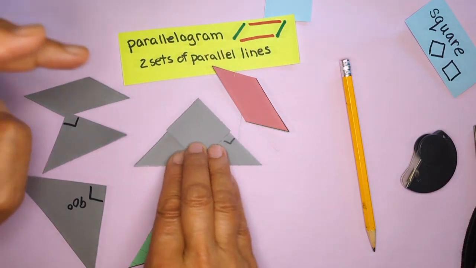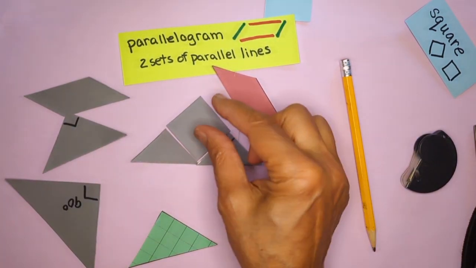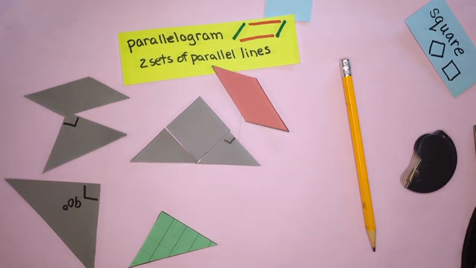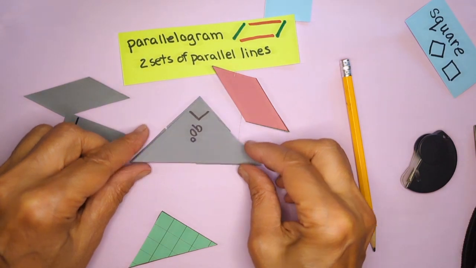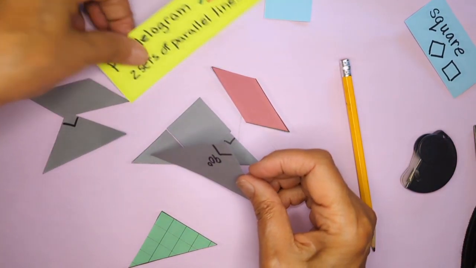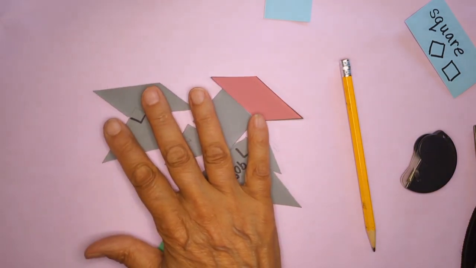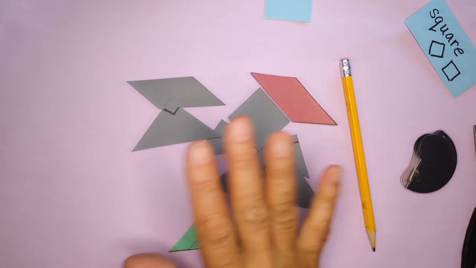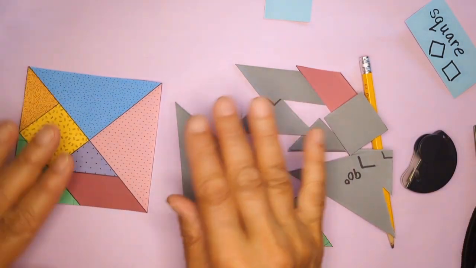Okay, and look what happened when I put those two little ones together with the square. It made another triangle. Is that the same as this one? Let's see. Oh my gosh, it is. It's the same as that one. So you've got all these different relationships going on. The last thing I want to show you, and there's a lot more relationships in here that you can see, but these are just a few that I want to show you.